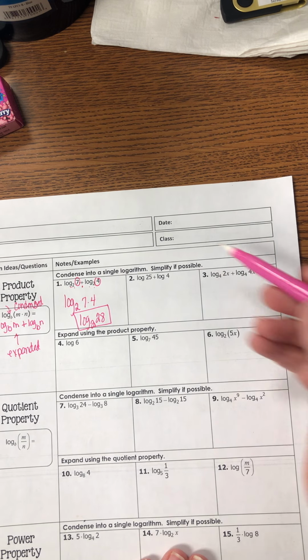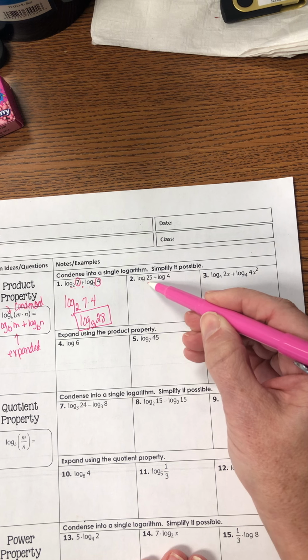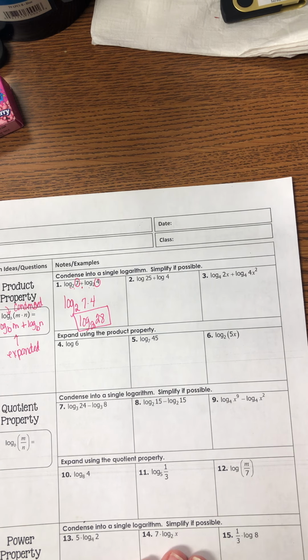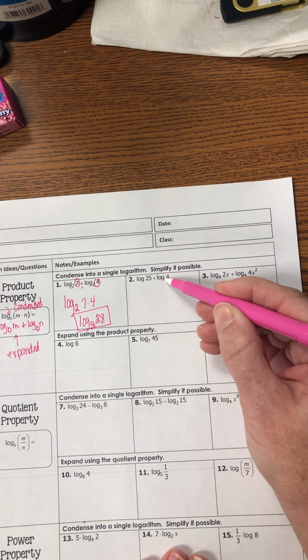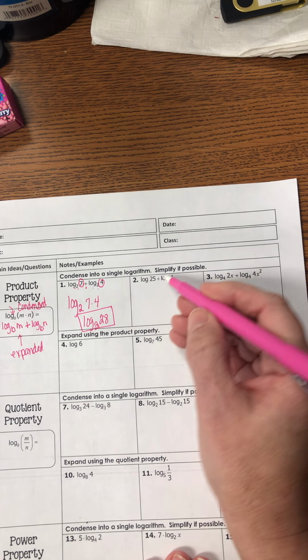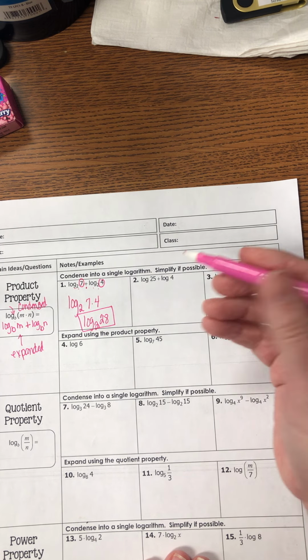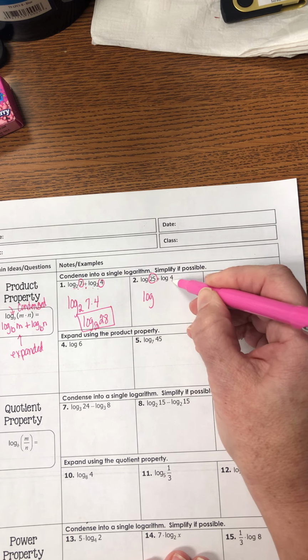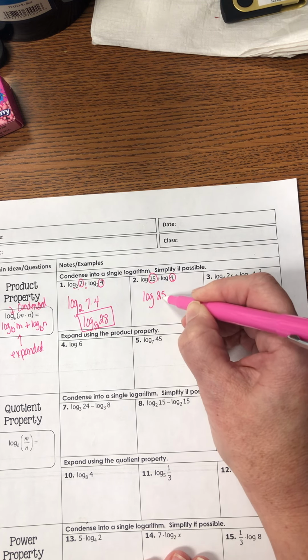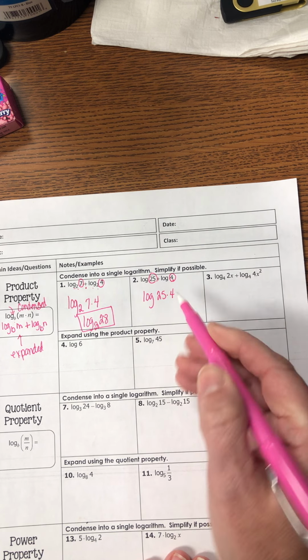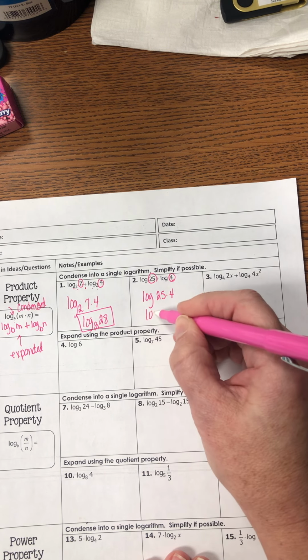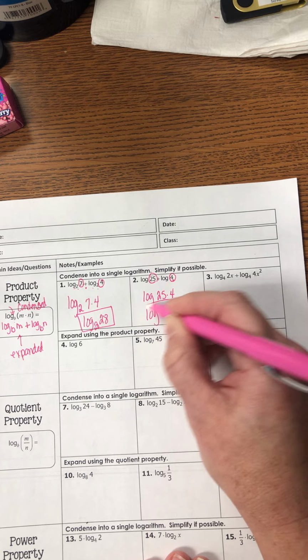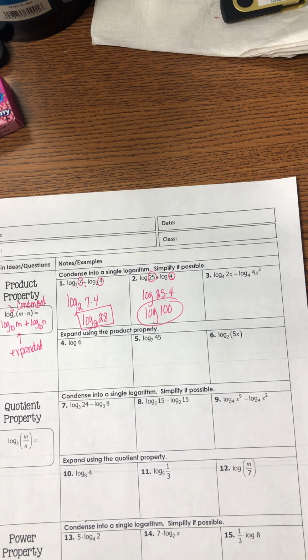Looking at number 2, log base 10, because we don't see a base, it's an understood 10, of 25 plus log base 10 of 4. So to put it into its condensed form, pull the log in the front and take your two numbers and multiply them together. And so this is your condensed form. Multiply to get log of 100.